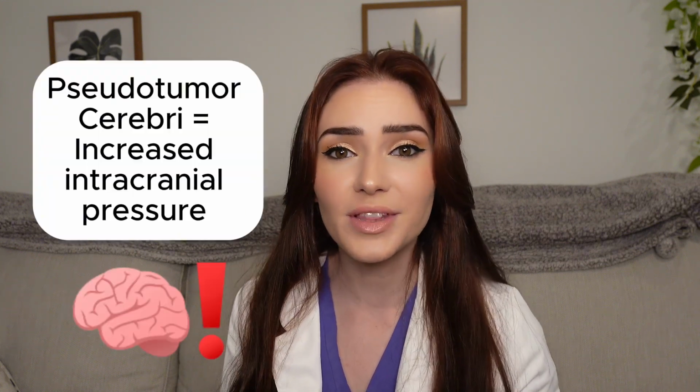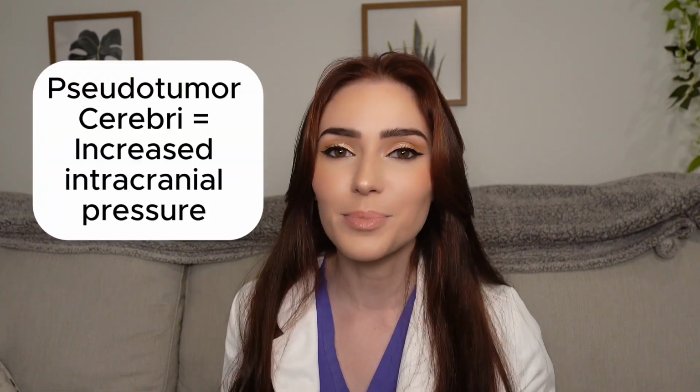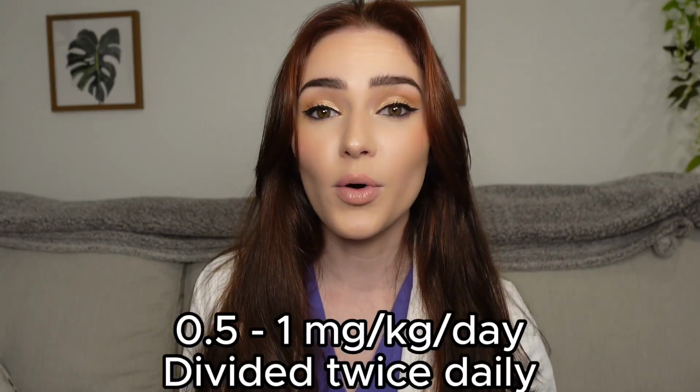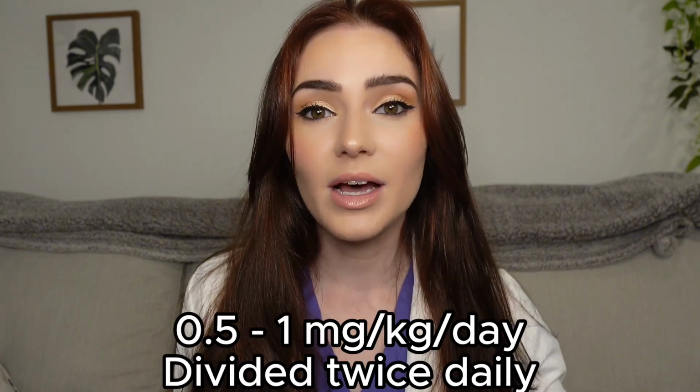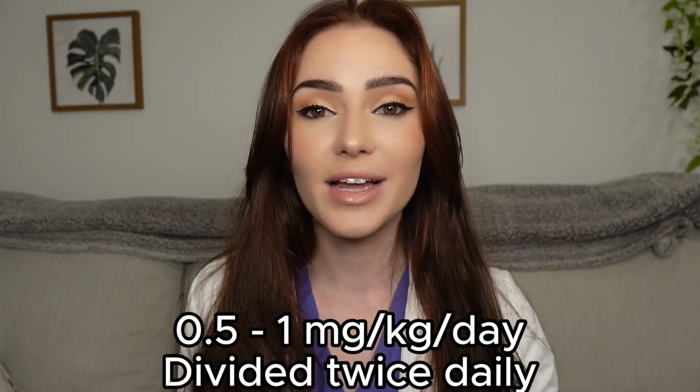As far as contraindications to the medication, obviously pregnancy is number one. But in addition to this, tetracycline antibiotics such as doxycycline should not be used in combination, as it may increase the risk of what's known as pseudotumor cerebri, which is where pressure in the brain increases. But that's pretty rare. So how is isotretinoin dosed? For acne, isotretinoin is usually dosed at 0.5 to 1 milligram per kilogram of body weight per day, taken in 2 divided doses.